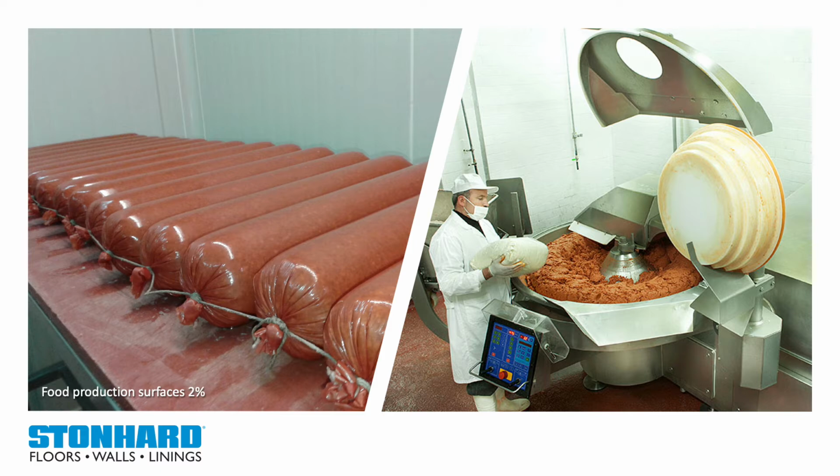And only 2% is related to the food production surfaces like machines. I like to think that's because of the great effort that has been put into improvements over the years. But I think it's time now we put in more joint effort in avoiding the hazards that are still there in drains, walls, curbs, and of course floors.